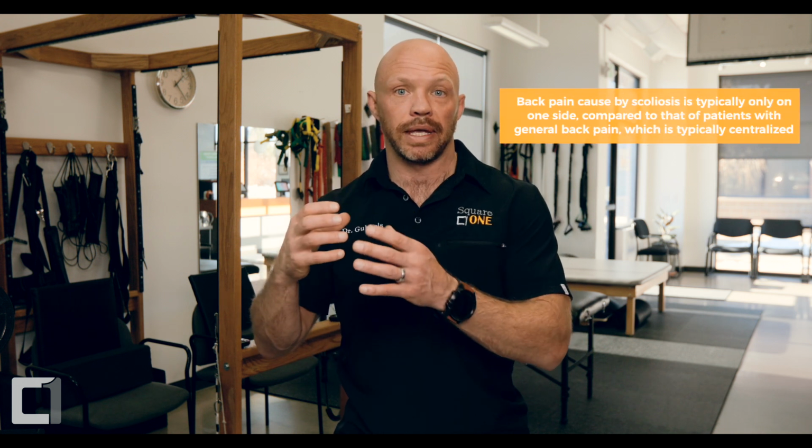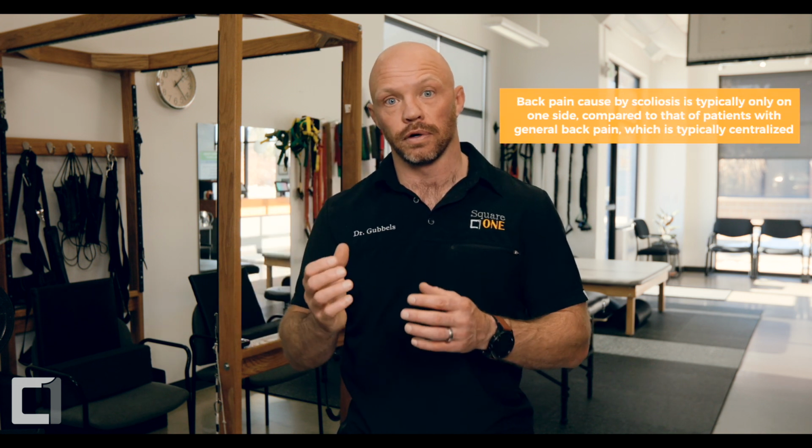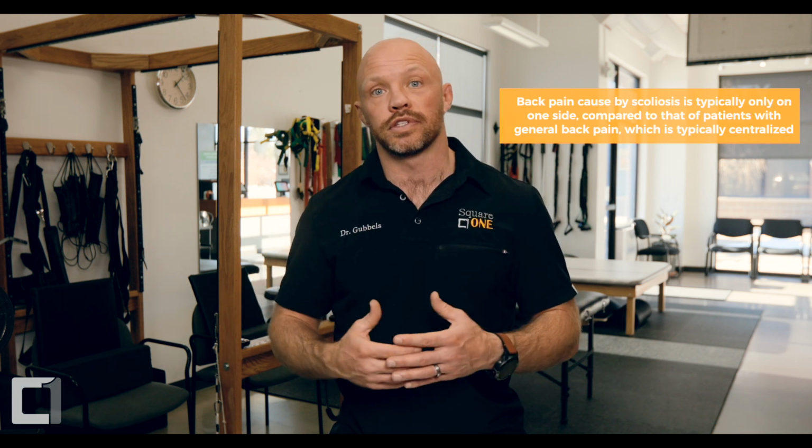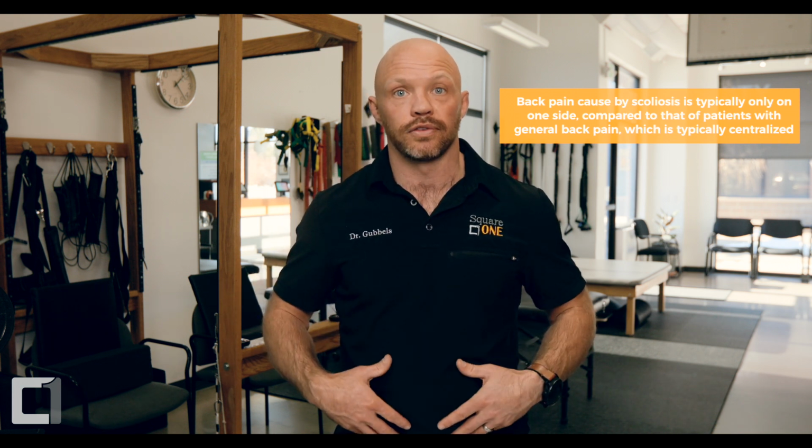I want to distinguish pain from just an average adult that has back pain and how that's different from an adult with scoliosis. First of all, adults with scoliosis typically get pain on one side, meaning it's asymmetrical, and most commonly they have the highest area of pain where they have the peak of their curve, or the apex of the curve. In adults without scoliosis, generally the pain is more centralized and it's equal on both sides.